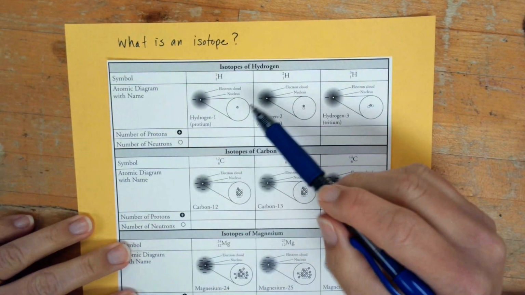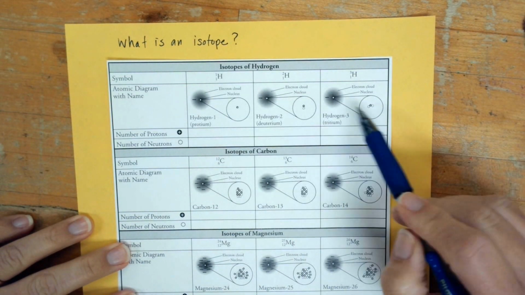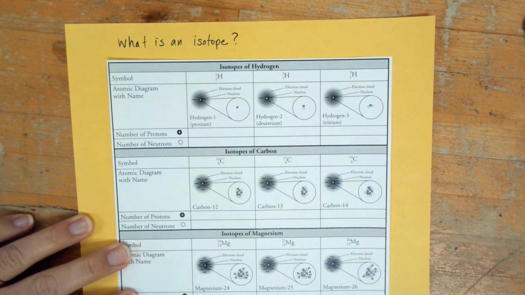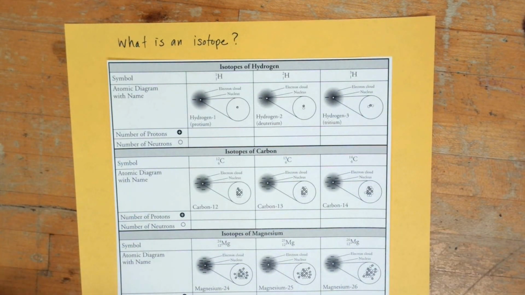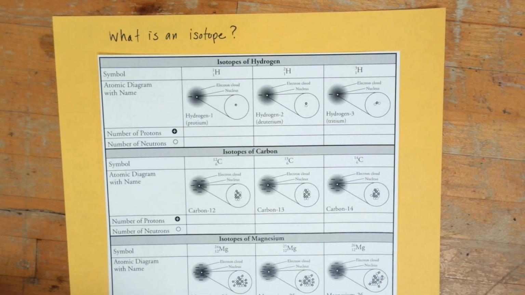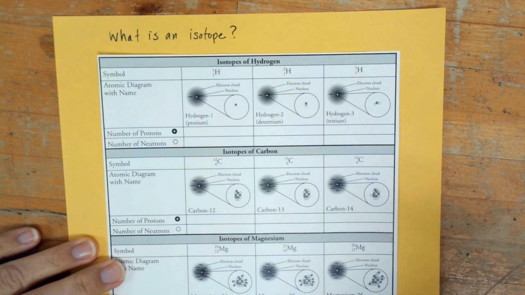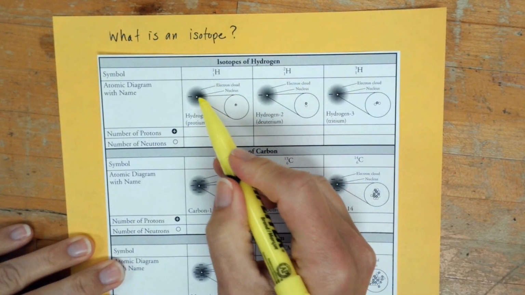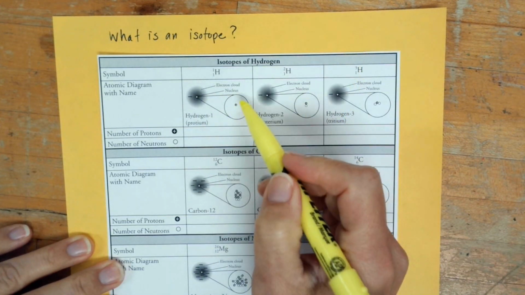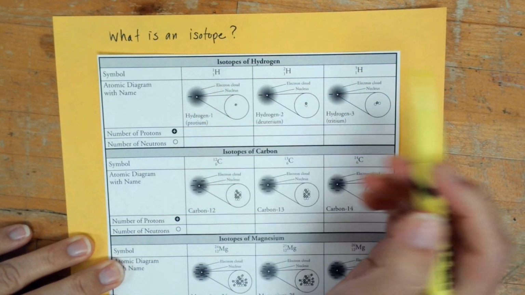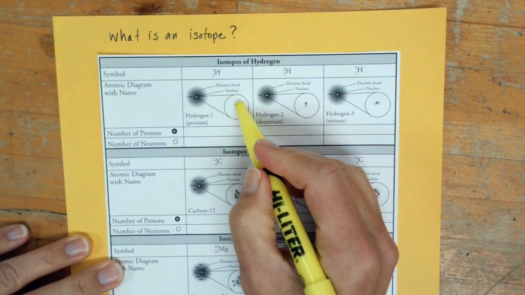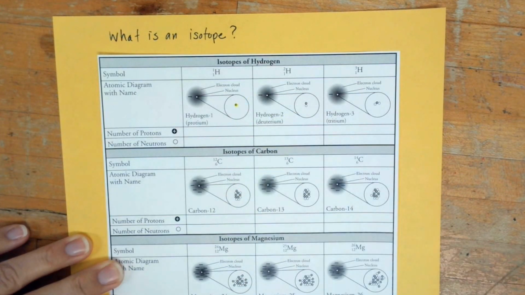So let's look at each one of these hydrogen atoms. Now I know that's a little small for you to see, but I'm going to talk you through it. All right, so this hydrogen, if we look at it in the nucleus, so this circle is what is actually in the nucleus, we have something that looks like a positive sign, one positive.